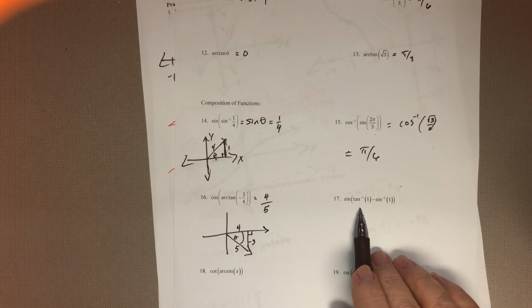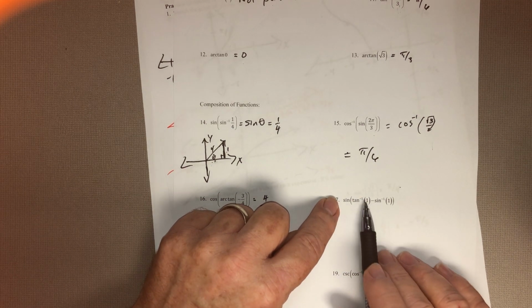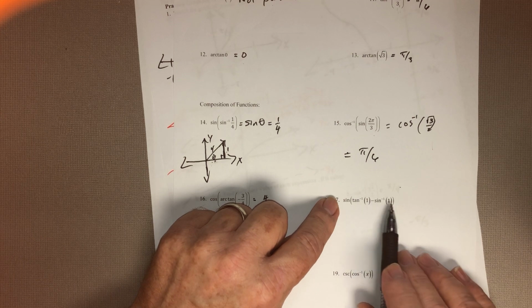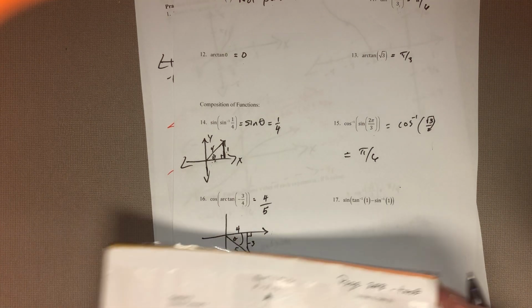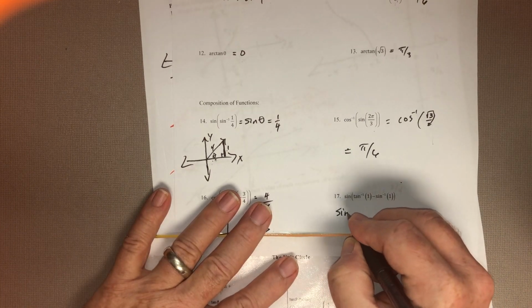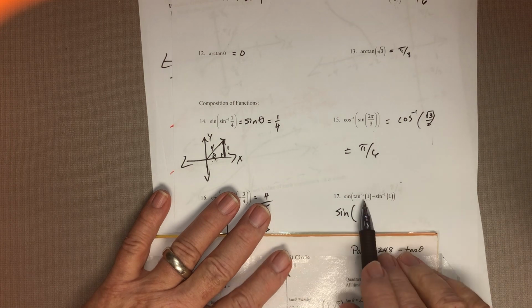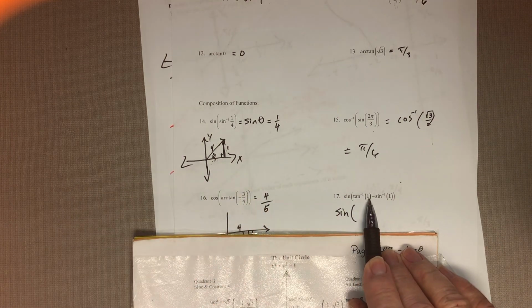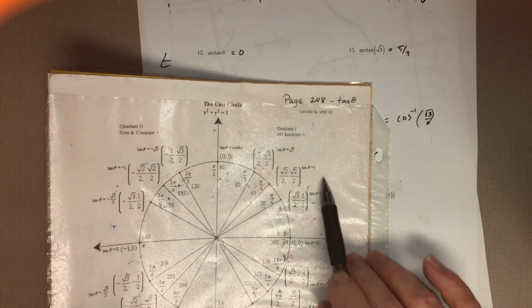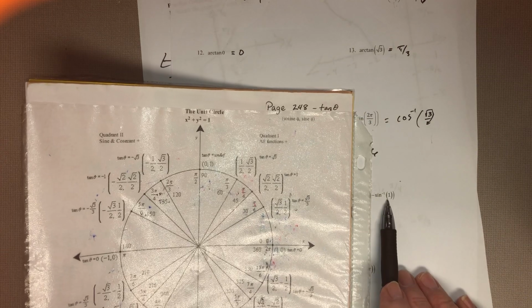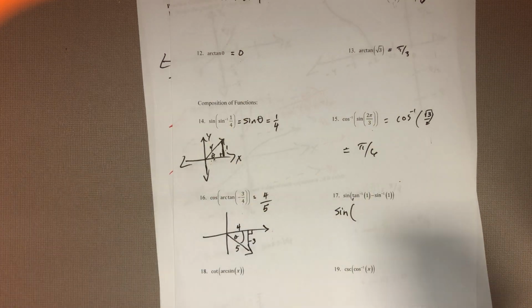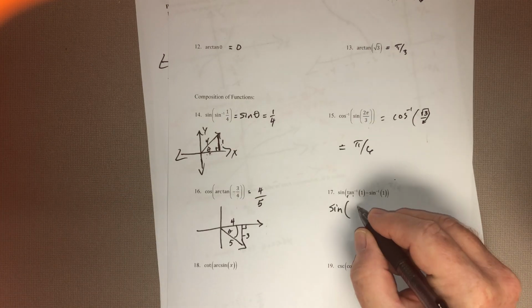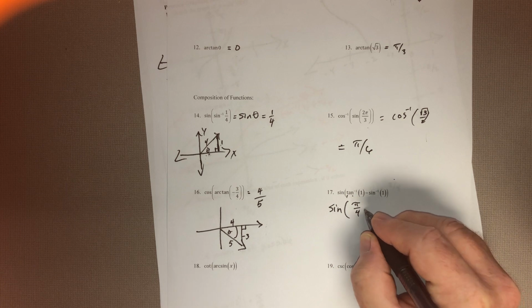All right, in that next one, we're going to do the sine of the inverse tangent of 1 minus the inverse sine of 1. And you need to work from inside out. So first thing I want to do is leave that sine alone for a moment and find the inverse tangent of 1. Well, the inverse tangent is defined in the first and fourth quadrant, and it would be positive up here in the first quadrant, and the angle whose tangent is 1 is this angle, pi over 4. So the inverse tangent of 1 is pi over 4, minus.